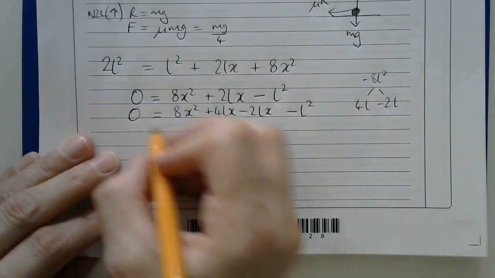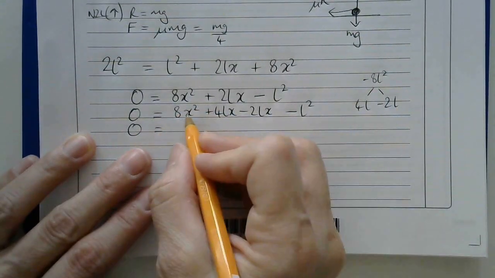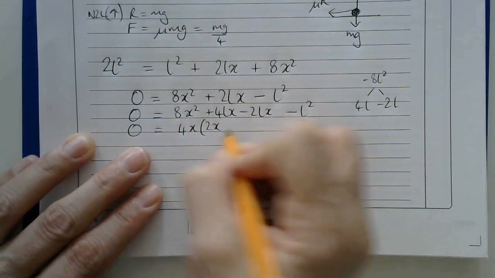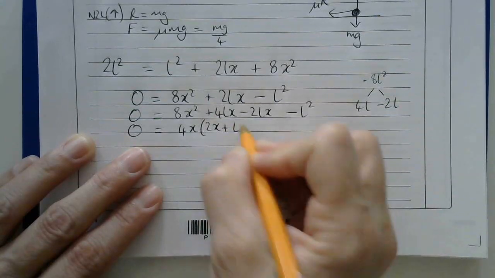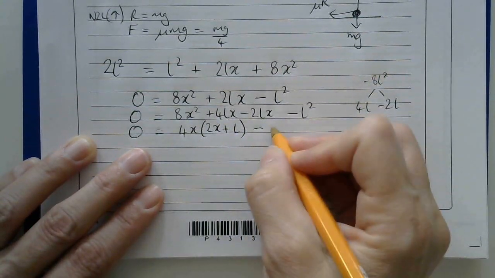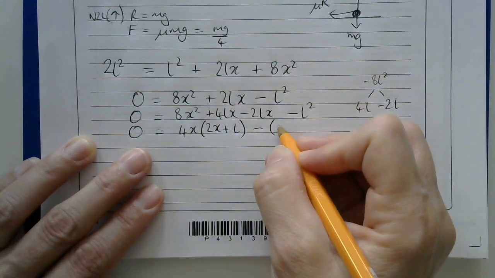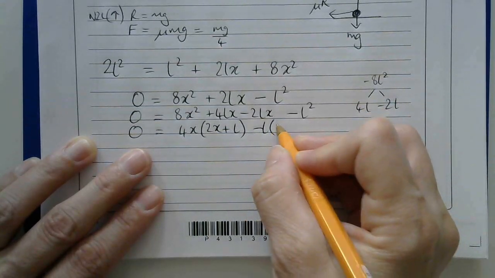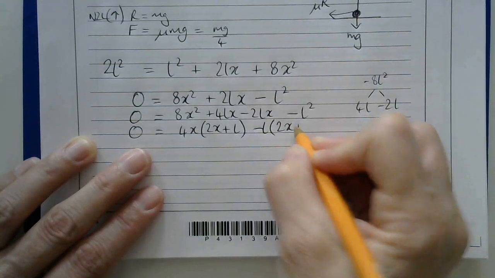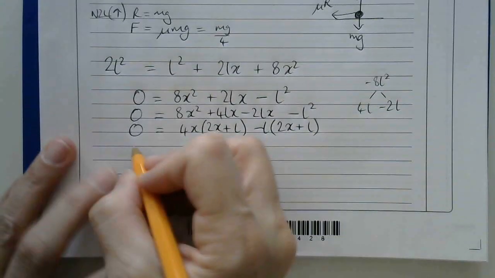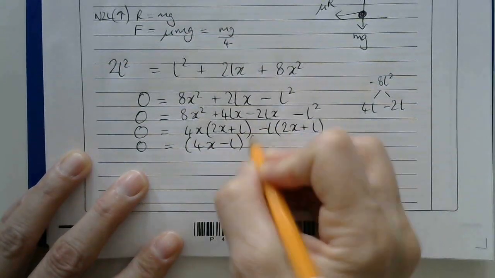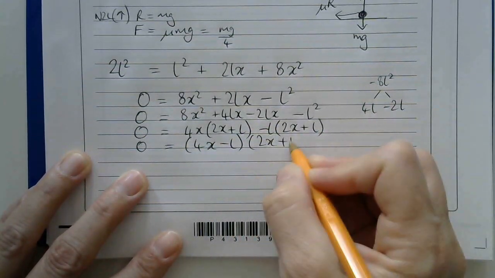And factorising then, I get here 4x multiplied by 2x plus L, and here I get minus, open bracket, L outside the bracket, 2x plus L, and so I can see that this factorises into 4x minus L, 2x plus L.